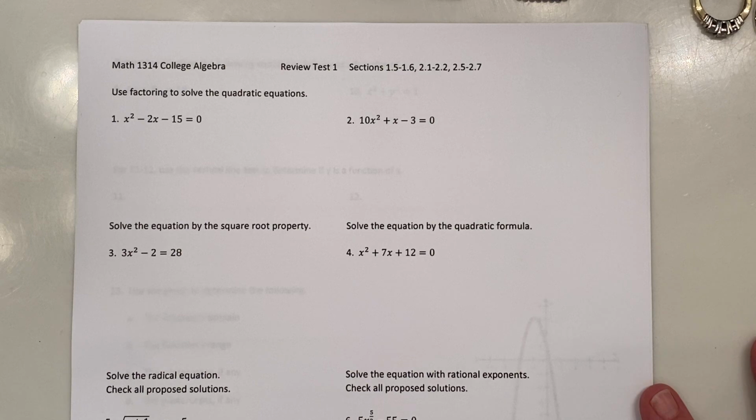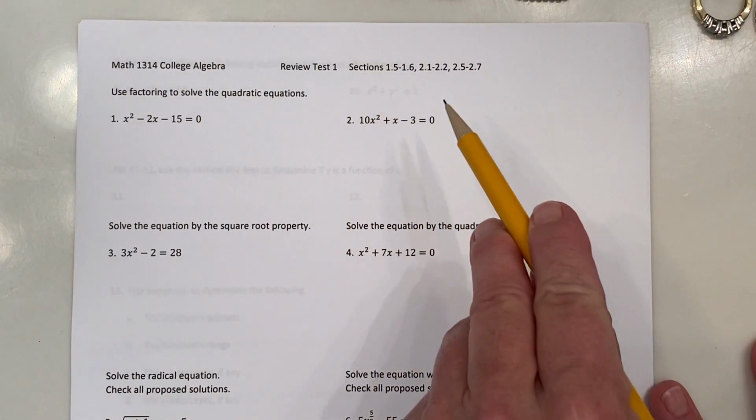Now, having said that, I will go ahead for everybody and I will attach the additional reviews. I have 2 or 3 more just provided for you guys if you need some extra practice. All right, reviewing for test one, the different sections that we've covered.